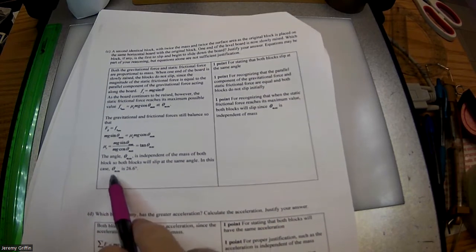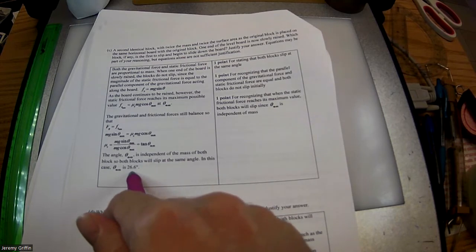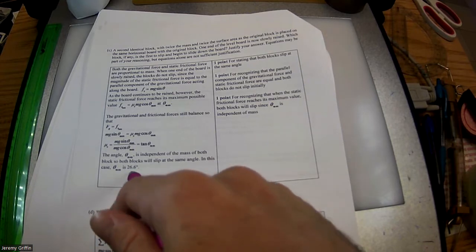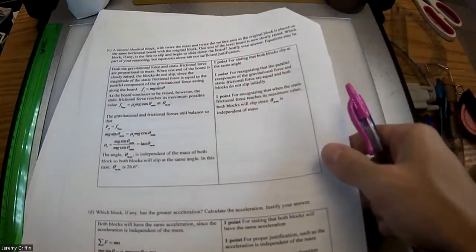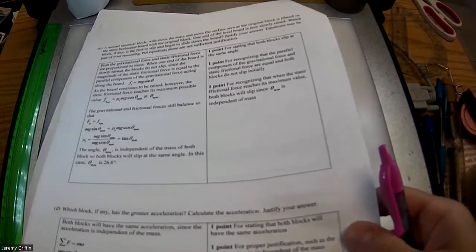And in this case, theta max, oh yeah, it's 26 point something degrees. That's what you guys found. Look at that. And you guys know how you got it too. You did inverse tan of 0.5. You should have thrown that in there too. Okay. You guys good?